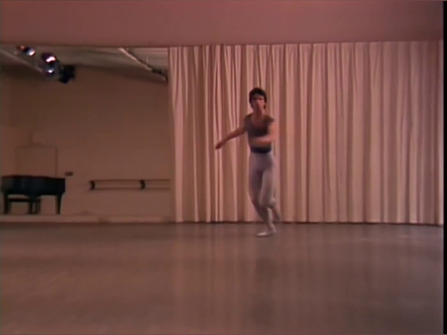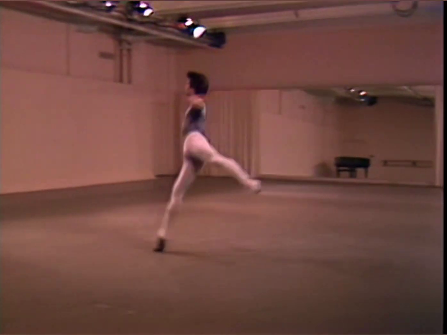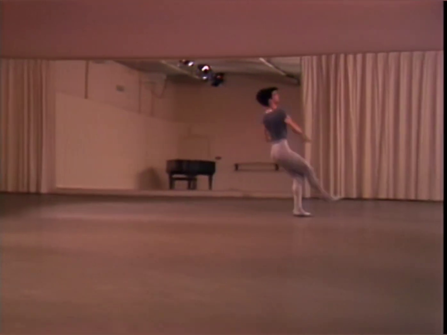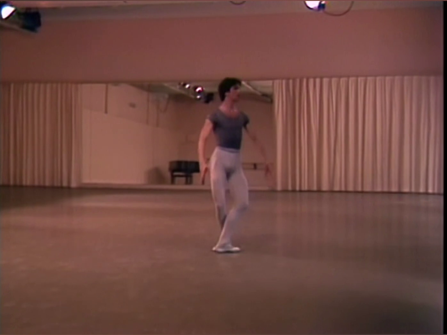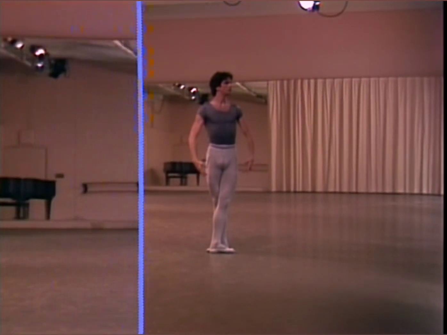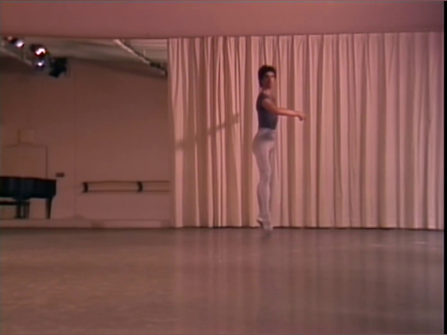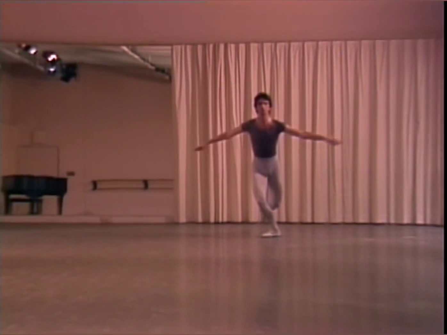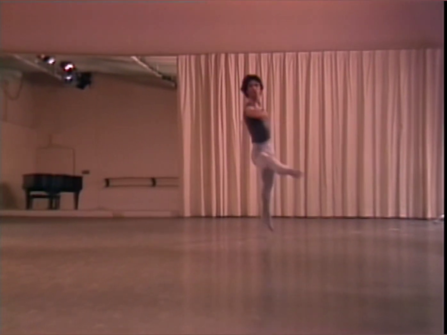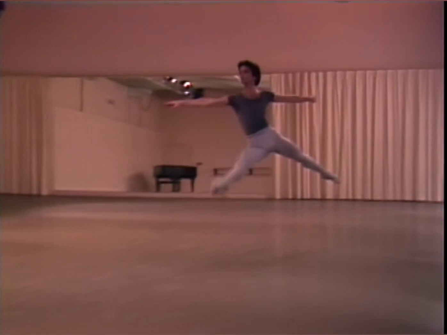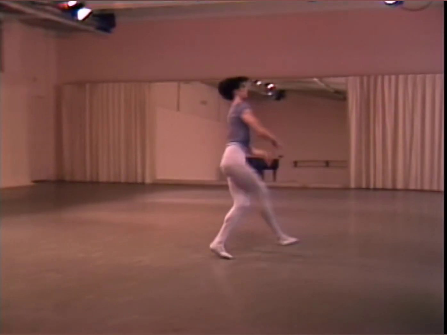Couper, jeter en tournant. This is a compound step starting with a coupé under performed in demi-plié, turning en dedans, followed by a grand jeté en avant, repeated continuously, usually as seen here en manège.